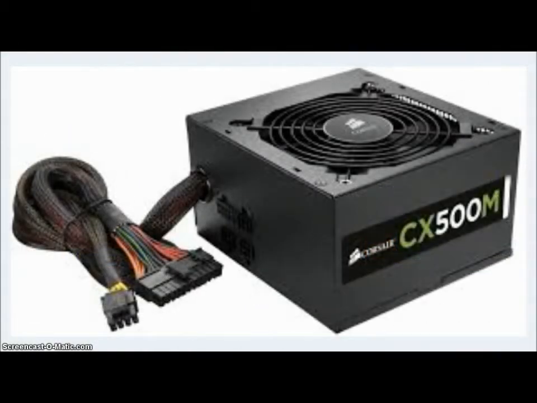Last but definitely not least, as in the mandatory, we have the power supply. Now obviously, the power supply gets the power to all your components in your computer.